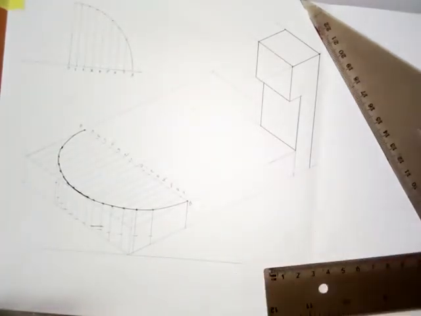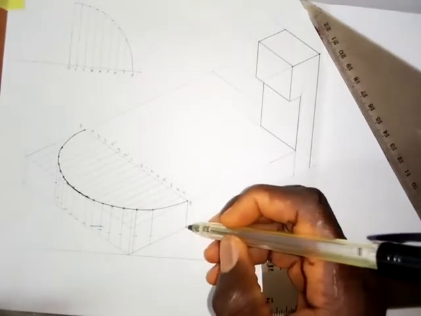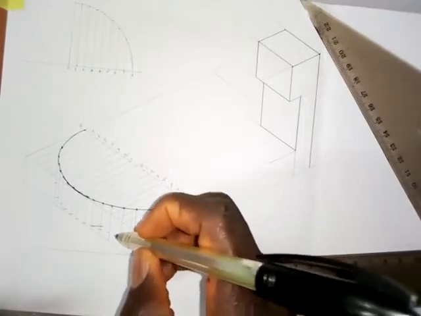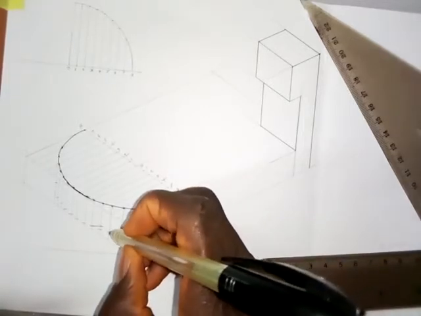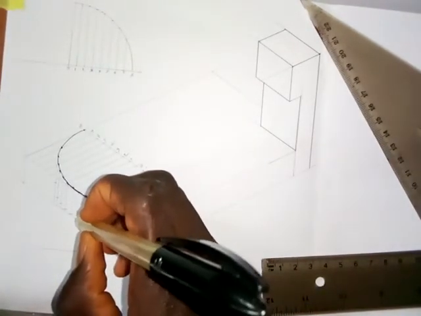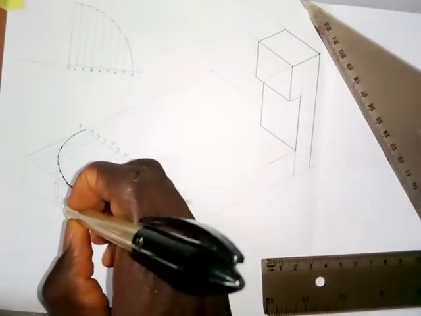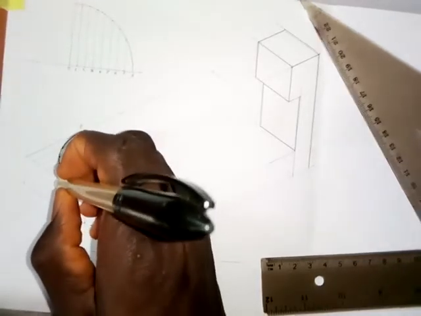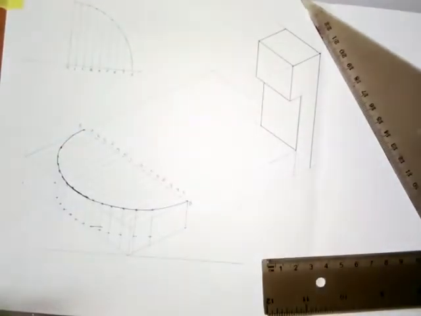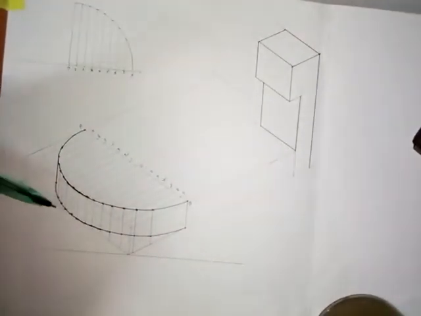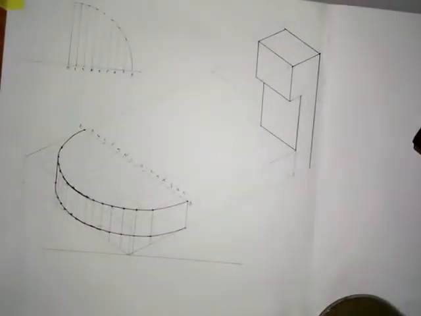Starting from here, we join them together with the use of the French curve. All these points will be joined together with the use of the French curve. So I pause and join them together. Alright, so this is it. I've joined them together, and this is what we have. So we are done with that curve.